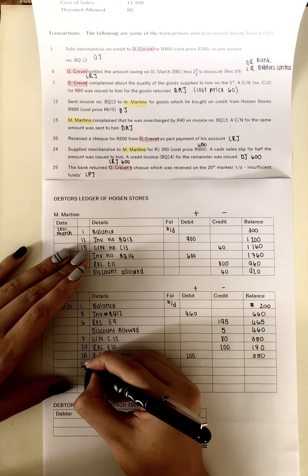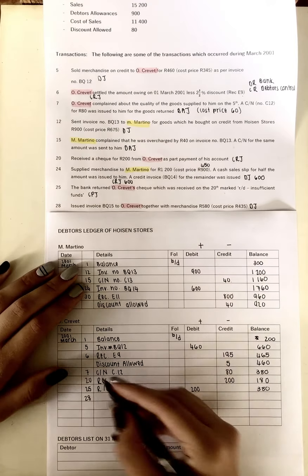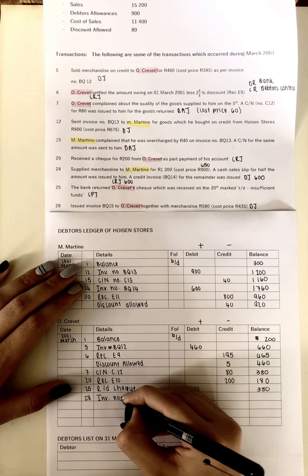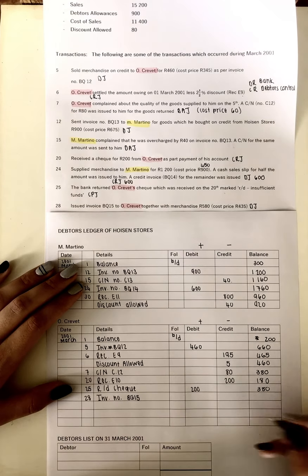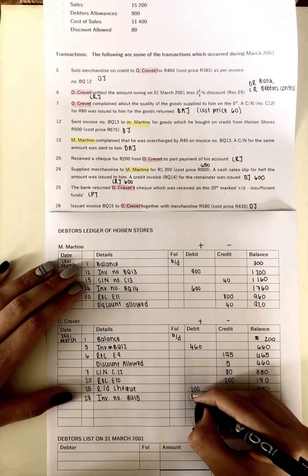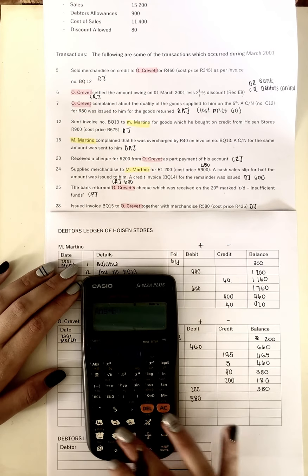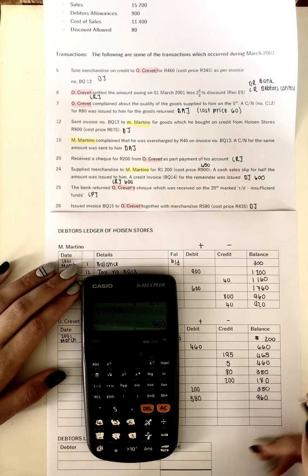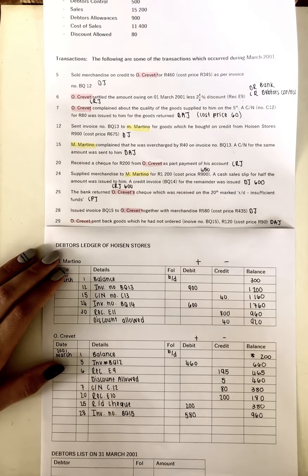Okay, then on the 28th, credit, he bought stock, so it was an invoice number BQ15. Okay, and he increased the amount he owed us by 580 Rand. Okay, so now we end up with 960. So we just increased his account by 580 because he bought more stock.